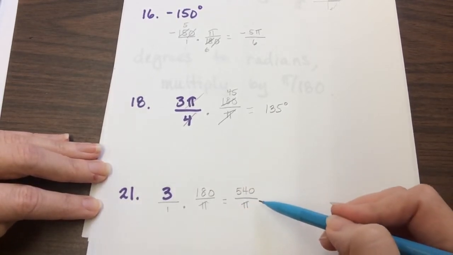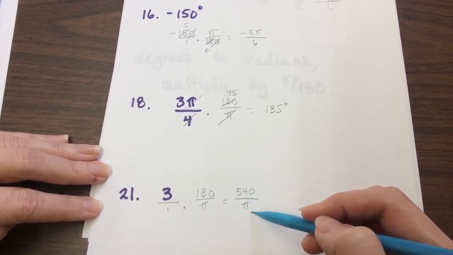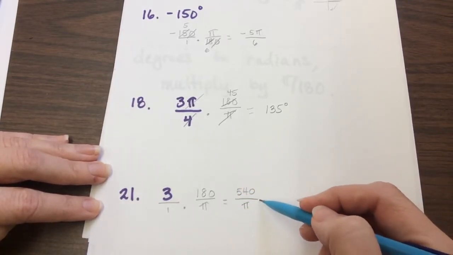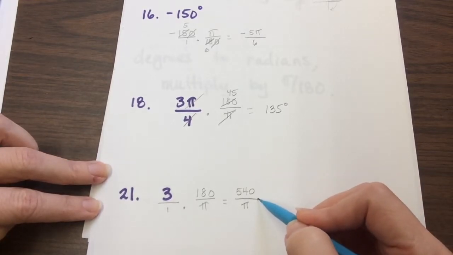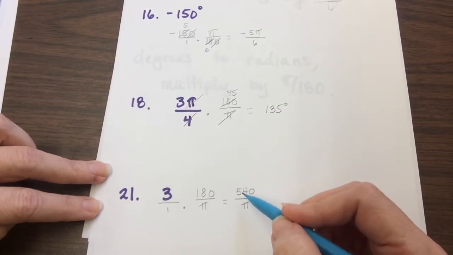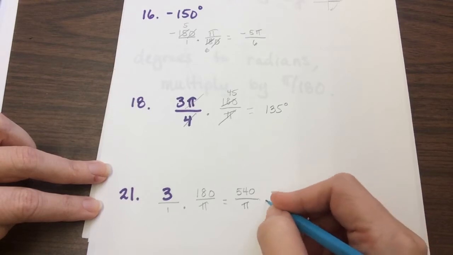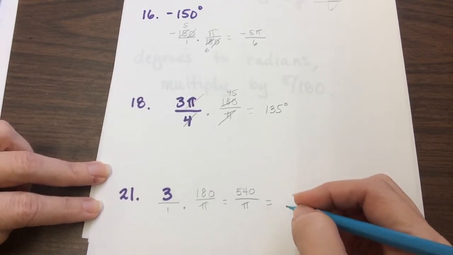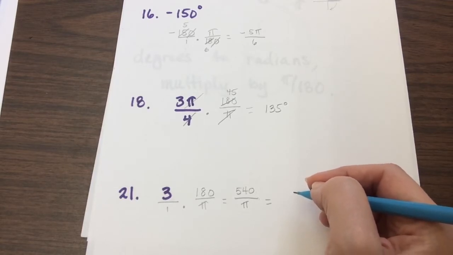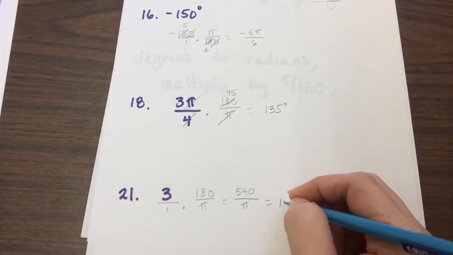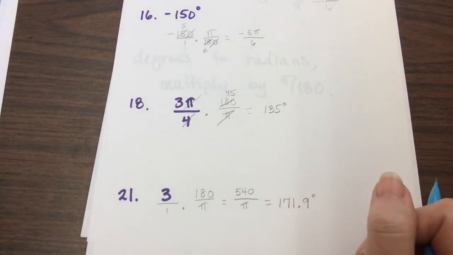Well, what does this mean in degrees? It doesn't mean anything in degrees because I need to put it in my calculator and see how many degrees approximately this is. Make sure your calculator is in degree mode when you do this, and just divide 540 by pi, and you should get, what is the answer? I'm going to approximate it to 1 decimal. It's 171.9.